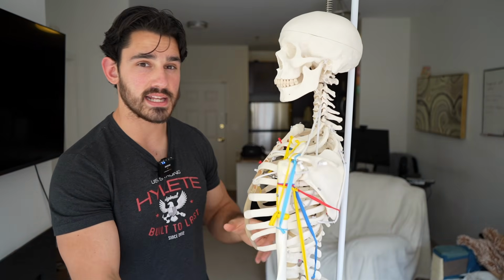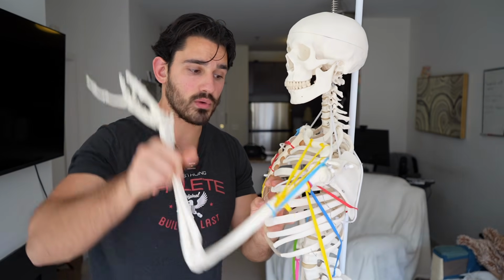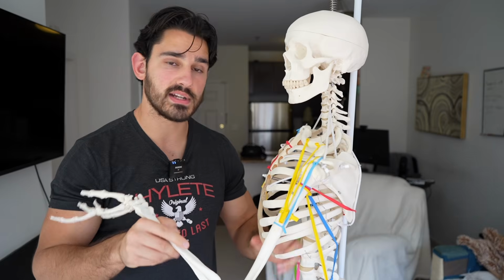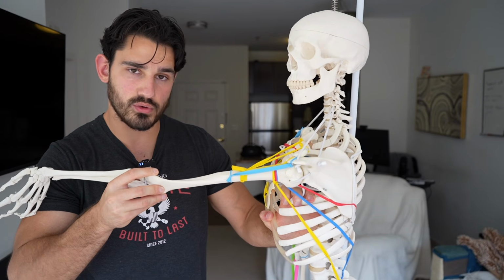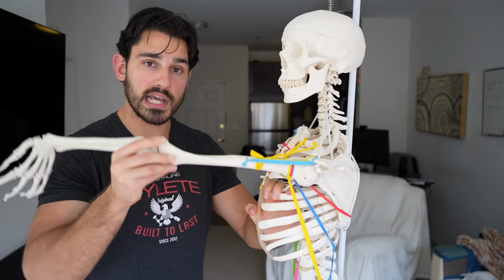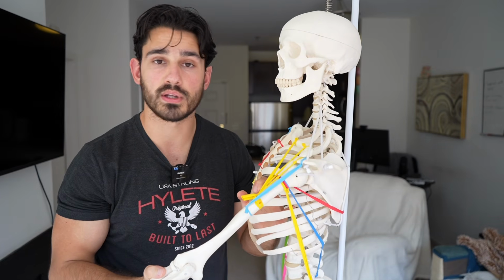So what that essentially means in practice is that anytime you do a row or a pull down to train the lats, what you also need to make sure of is that you're allowing for shoulder girdle motion. You're allowing the clavicle and the scapula to slide forward and backward, and also to slide upward and downward depending on what you're doing, whether a pull down or a row.